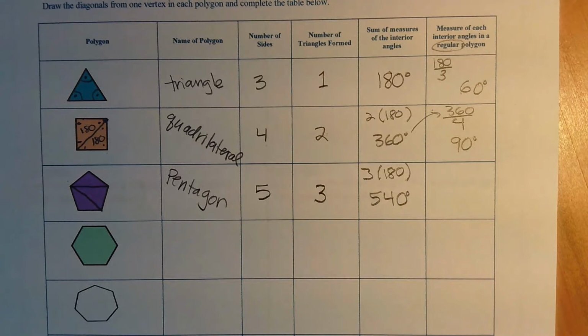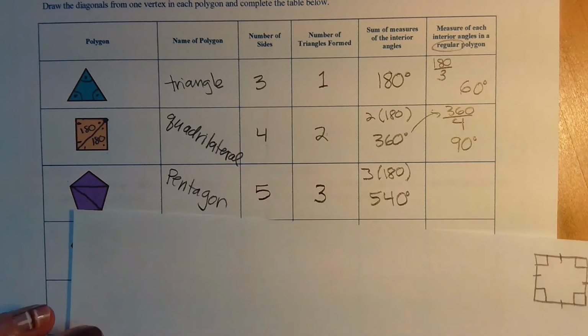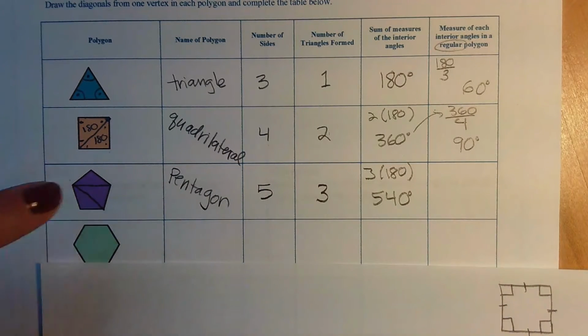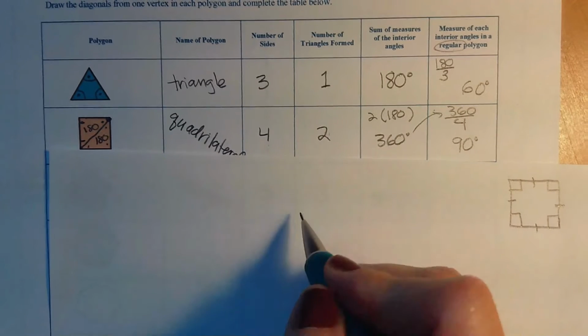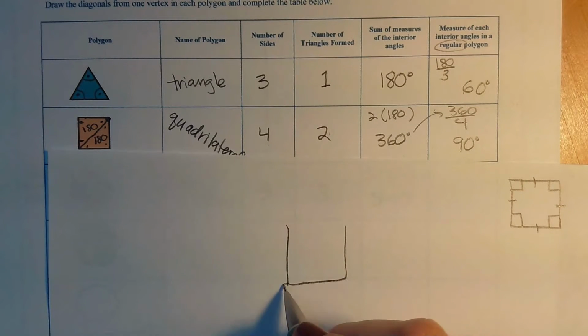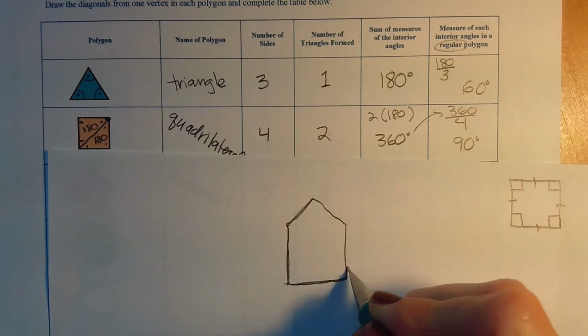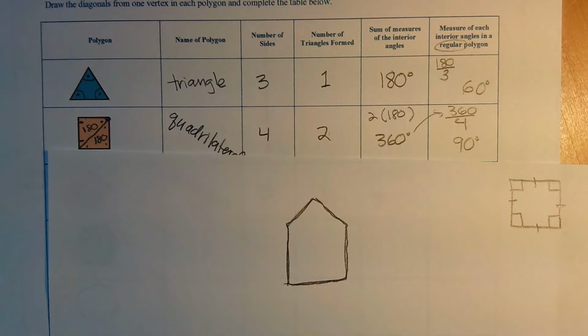540. I'm just going to draw a little picture here for that so you get the idea. Because now that I've messed up my picture by drawing outlines on it, sometimes it's hard to get the idea. But I'm going to draw a pentagon. I'm going to make it look like a house because I know that's a pentagon. And it doesn't have to be irregular for this.